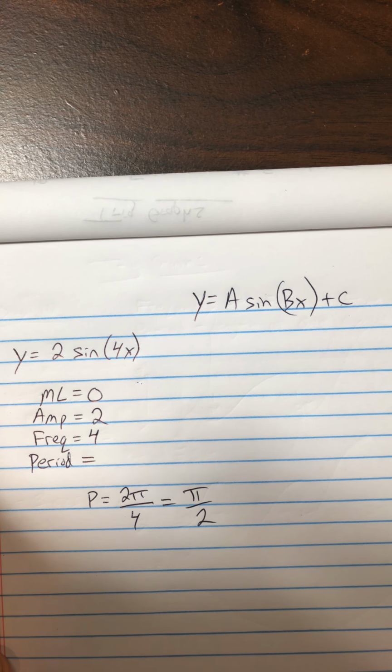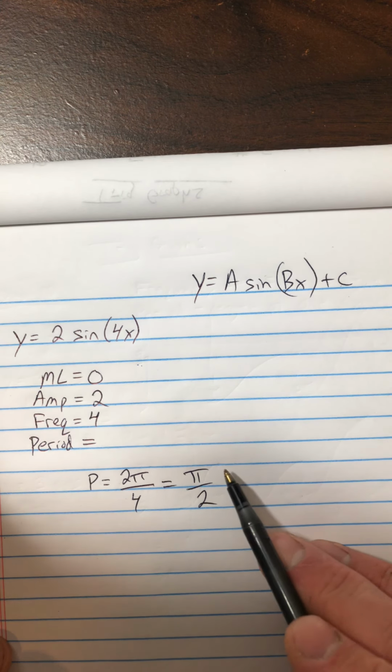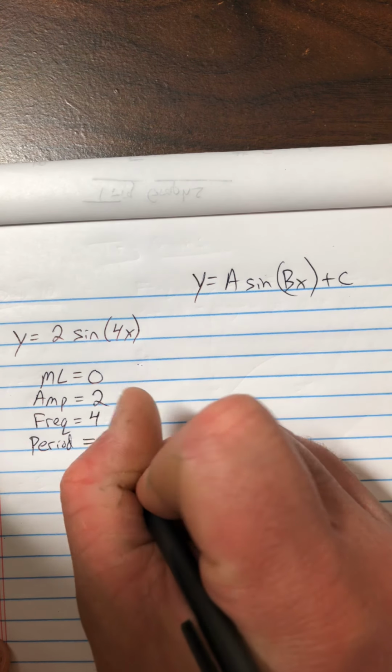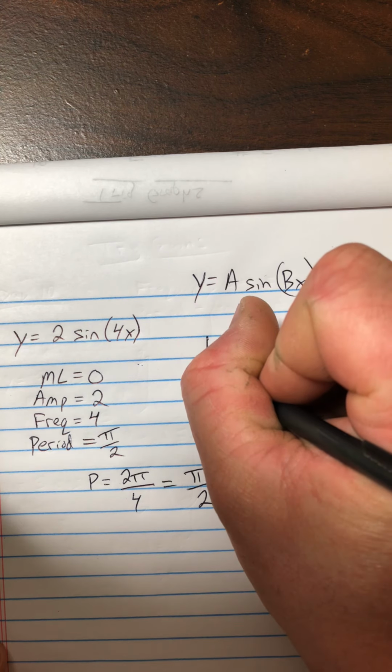If you do the word problems the next couple of days in the notes, they're not always in terms of pi. Sometimes it's real world numbers, actual numbers and decimals and stuff, so a little bit different sometimes. So for this one, though, it's pi over 2. If you're making a graph of this, I'll make a quick sketch.